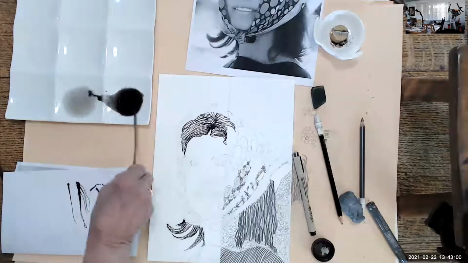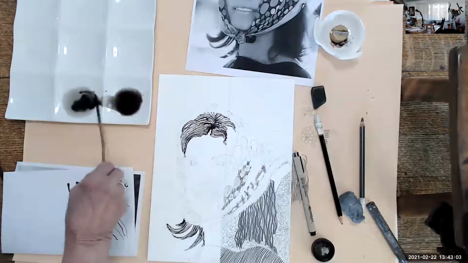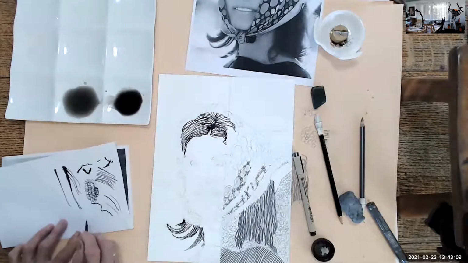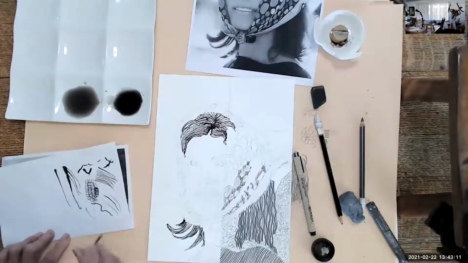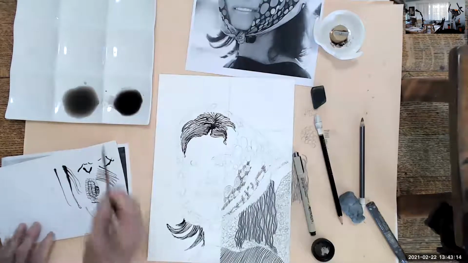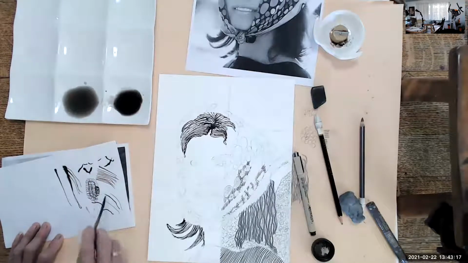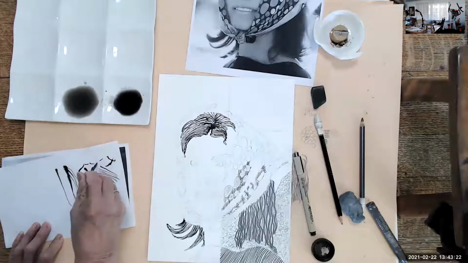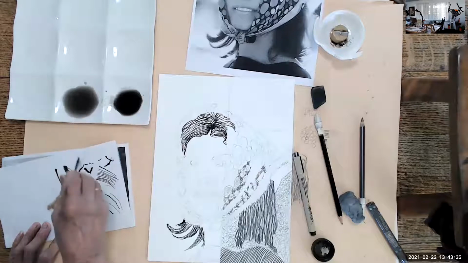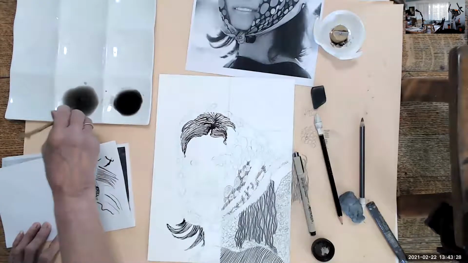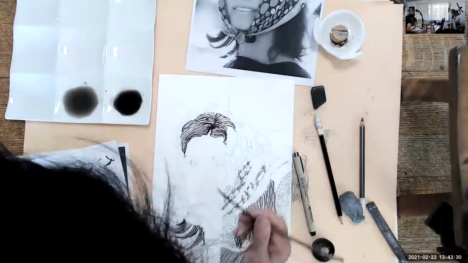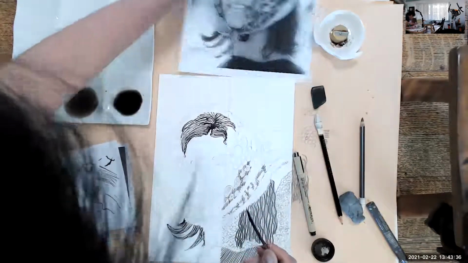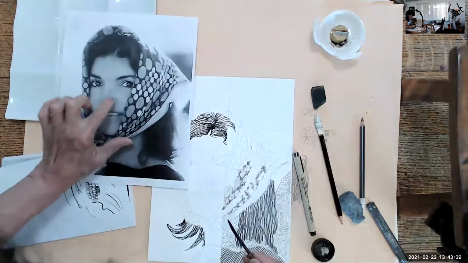And I think I might just scoop some over. And now I'll test this value. It might take a minute to actually get that value because I might still have ink of the deeper value. So you can barely see this, but you can still see it. It's going to create some lines. So I'm going to work on developing some shadow that is on her nose here.